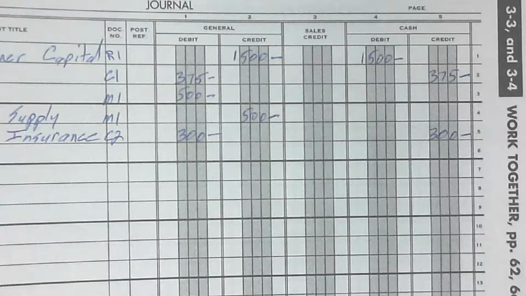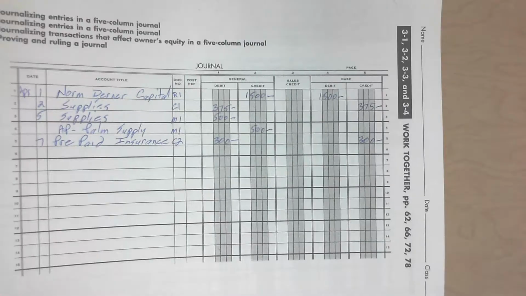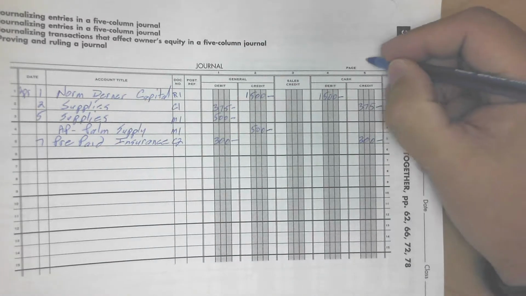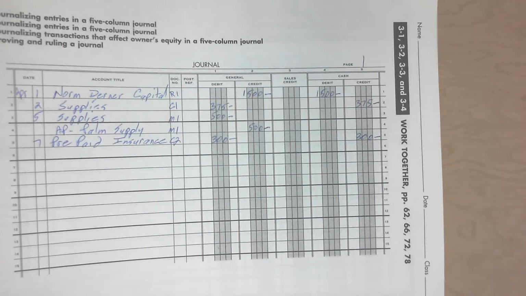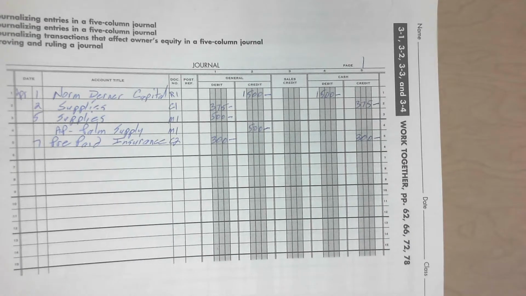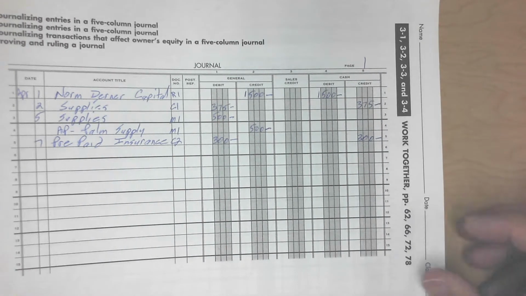Like that. So there's a wrap for that transaction.